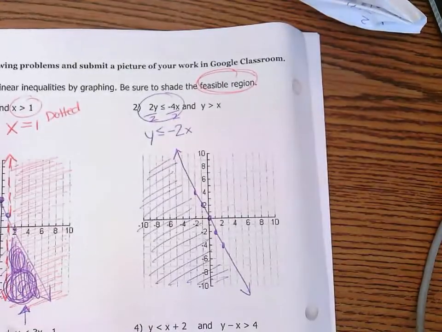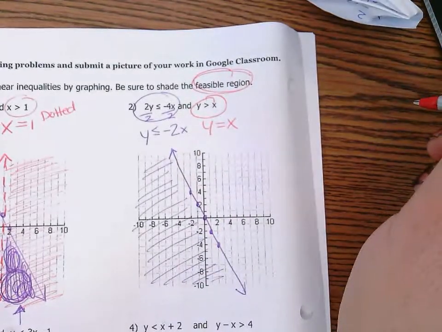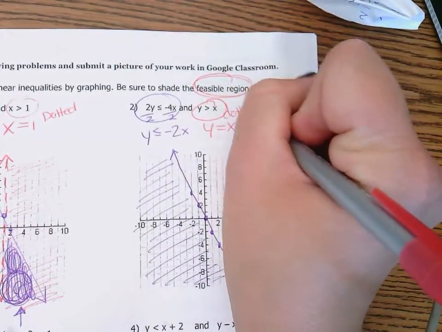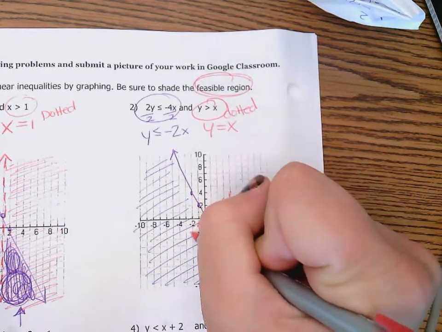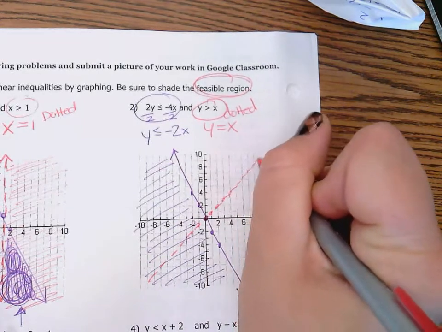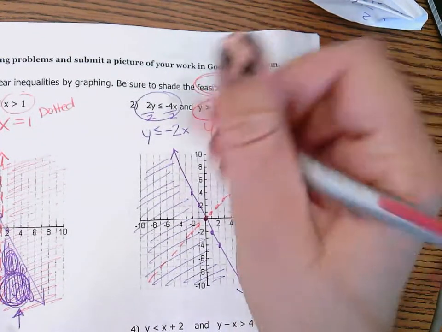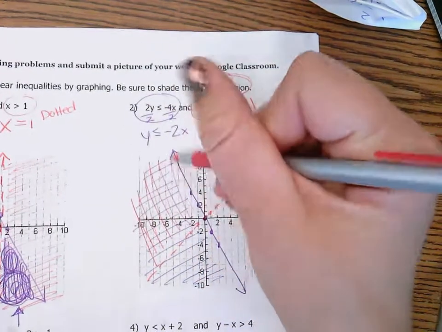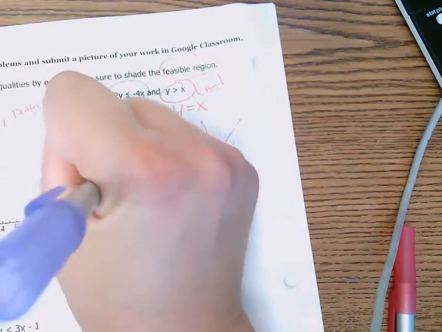So in red, I'm going to graph the line y equals x, and that's also going to be dotted this time. Through the origin, the slope is up 1 over 1. Y is bigger than the line, so I'm going to shade above the red line, and I can see where my regions overlap. Here they're overlapping, right? So that is the feasible region.